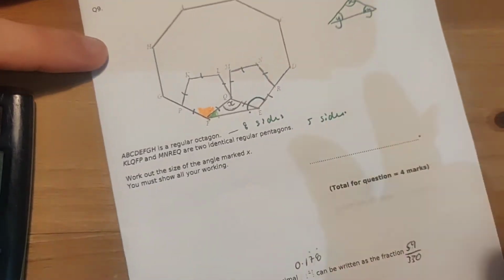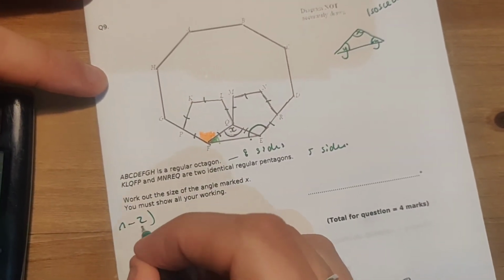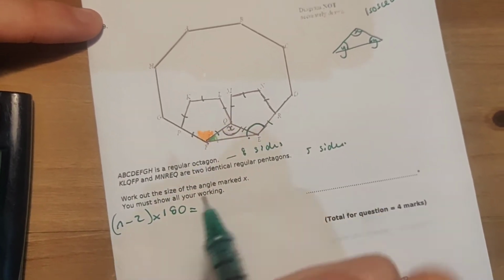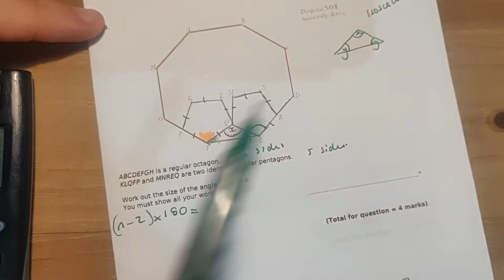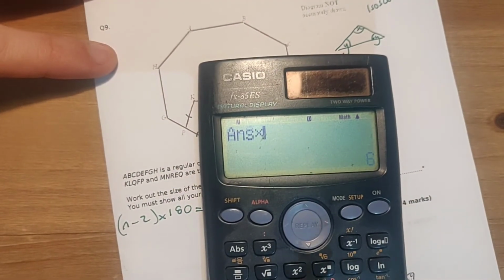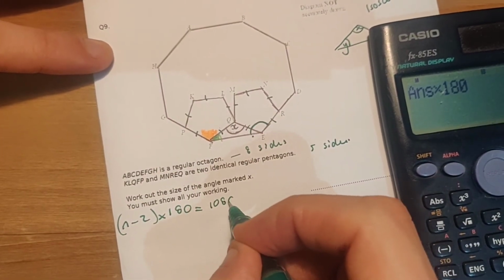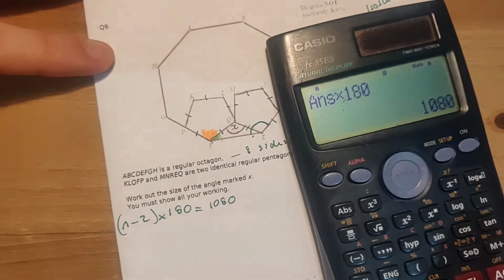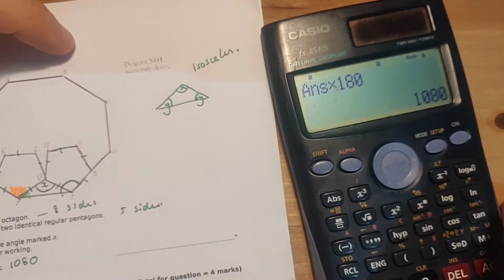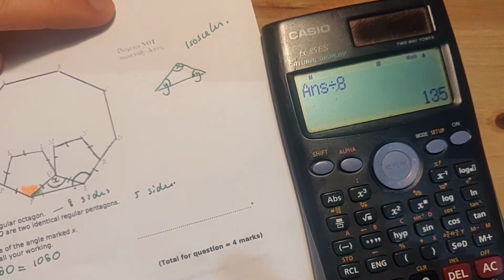So, to find the total interior angle is n minus 2 multiplied by 180. For the octagon, 8 minus 2 times by 180 is 1080. So one of those angles, divide that by 8, and I get 135.